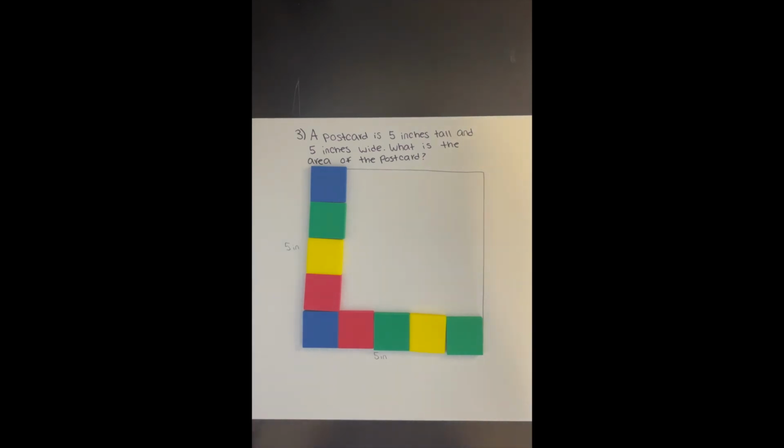The purpose of this problem is to show that the color tiles also work when using squares as well as changing your unit, which in this case will be inches. So for our problem, we have a postcard is 5 inches tall and 5 inches wide. What is the area of the postcard? Once again, the square is not completely filled in. The students are trying to focus on the side lengths to be more time efficient.